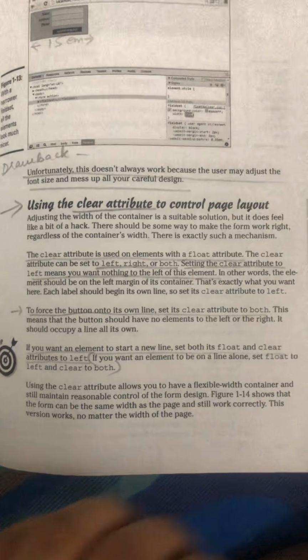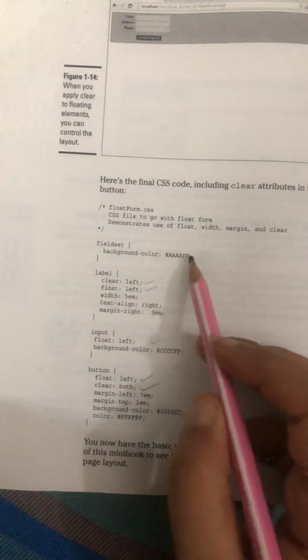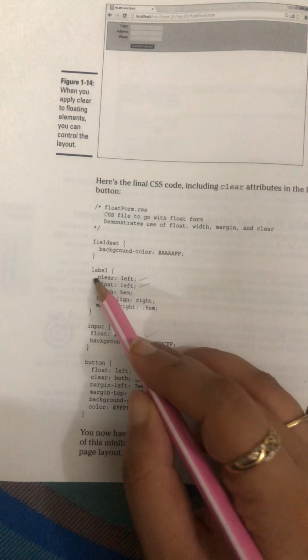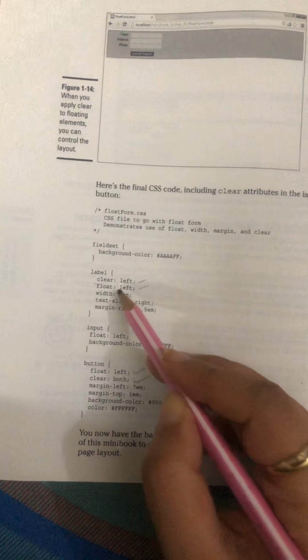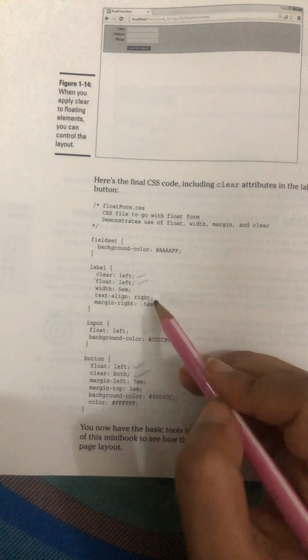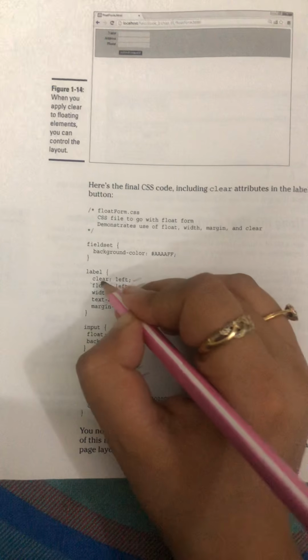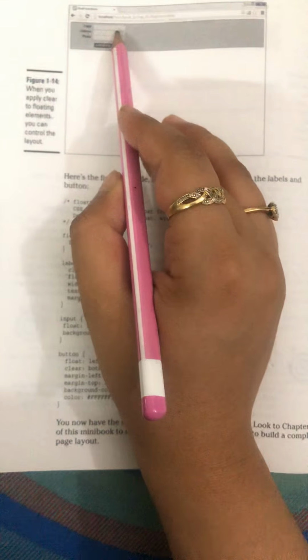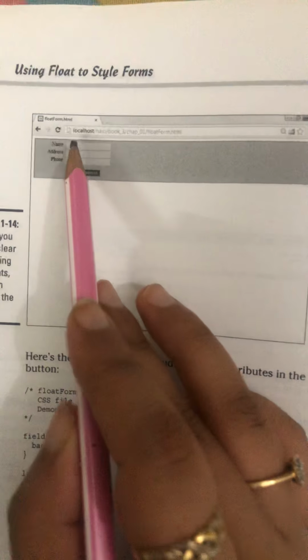So now my code would change. We have the field set. Now with the label, the new thing is that we have used clear: left. Rest everything is same. Float left, width 5 em, text-align right, margin-right 0.5 em. The only thing is I have used the clear attribute and there should be nothing on the left of a label. So all the labels would have to basically go on the next line.